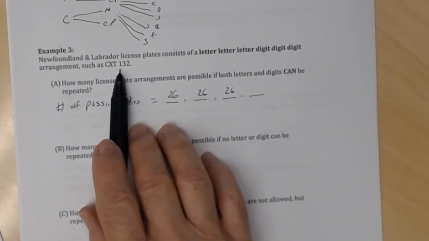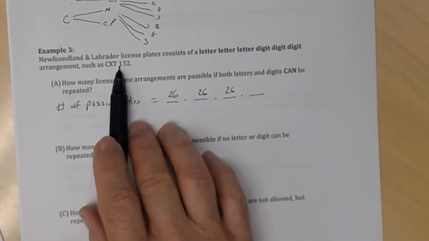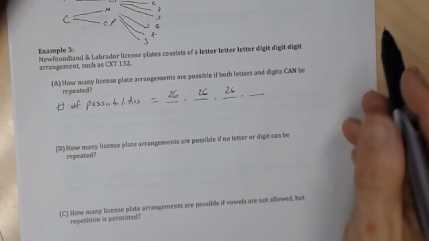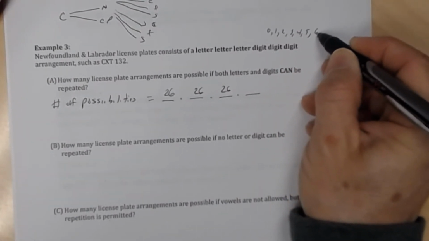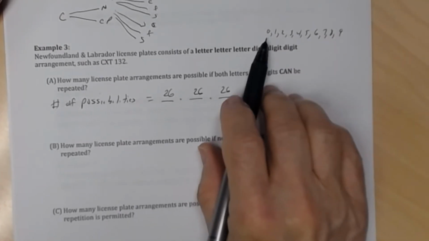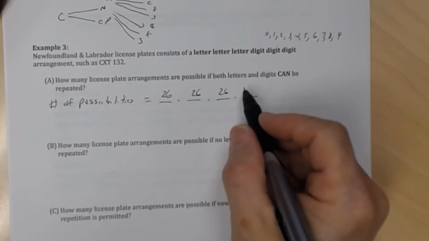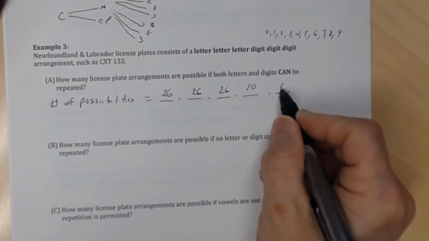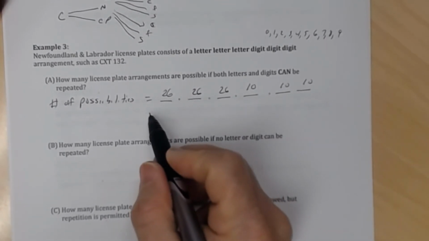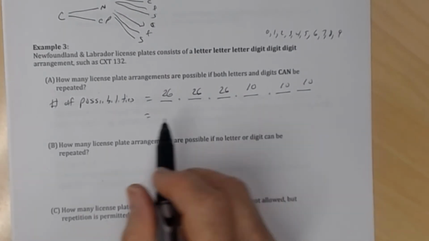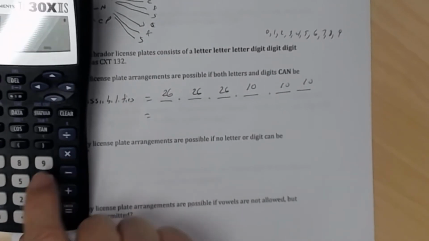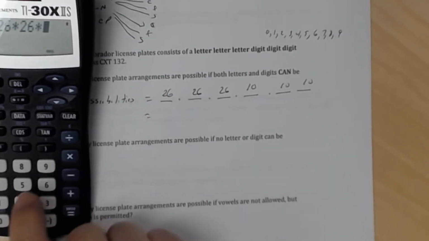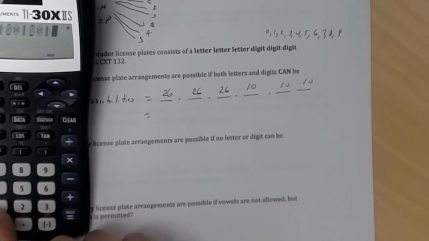All right, let's talk about the number. Now remember, this is one digit. Let's talk about the first one. That could be a 0, 1, 2, 3, 4, 5, 6, 7, 8, and 9, right? How many choices are there? That's 10. So for each digit, there are 10 choices because I can repeat. Now using your calculator, how many possibilities are there? So 26 times 26 times 26 times 10 times 10 times 10.